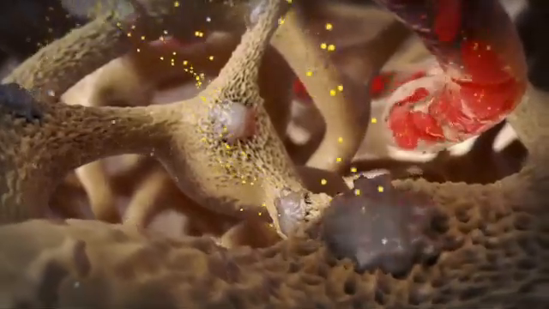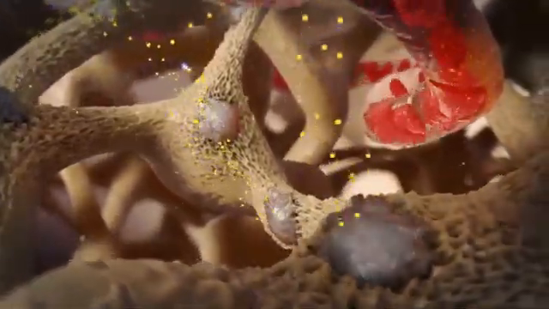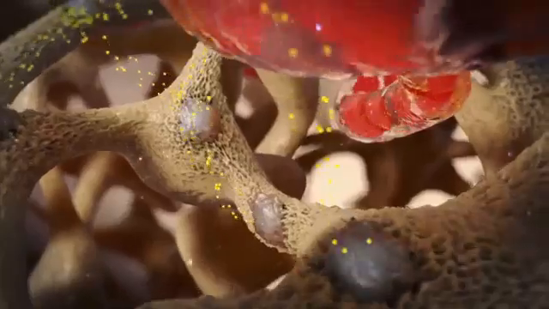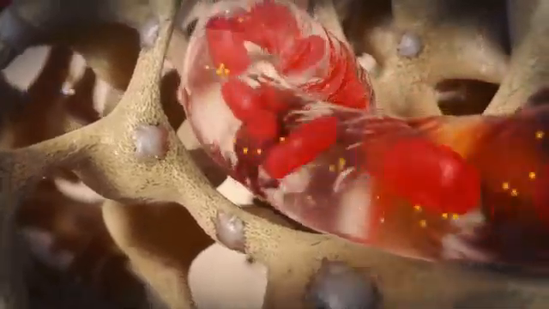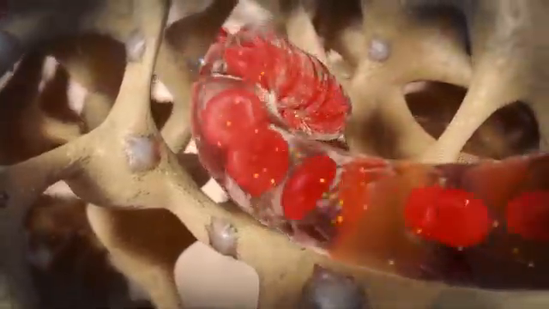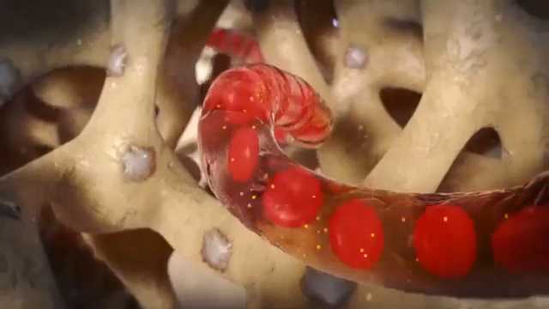Osteoblasts are responsible for secreting the extracellular matrix of the bone. Once the cell is surrounded with the secreted matrix, it is referred to as an osteocyte. Osteoclasts are responsible for bone resorption and thus reorganization of the bone structure.